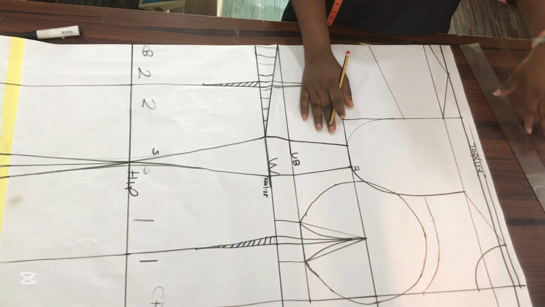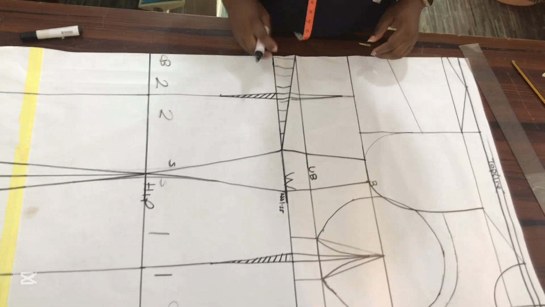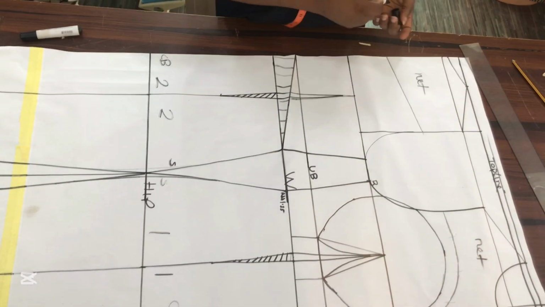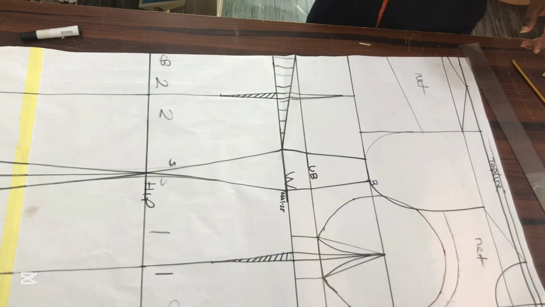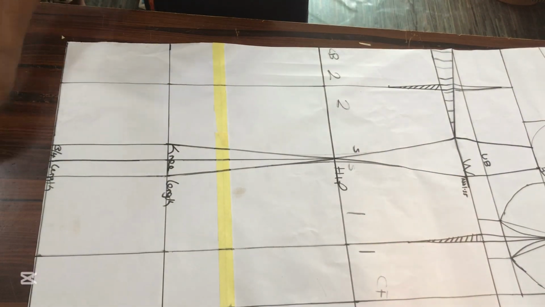Then I'm going to be labeling it as seen. Please don't forget to label your patterns. It is very, very important.